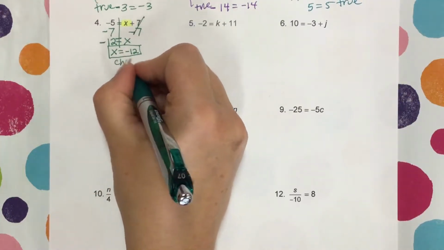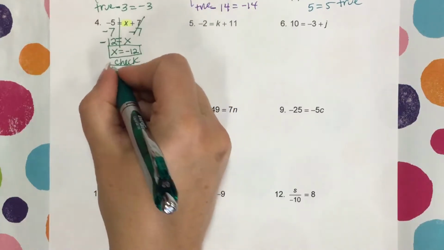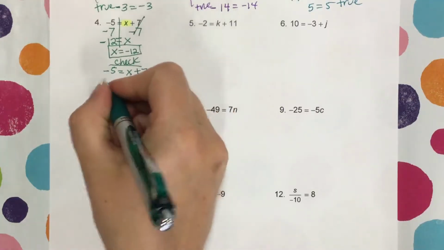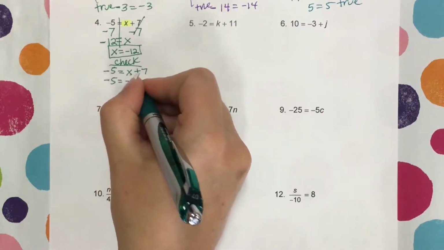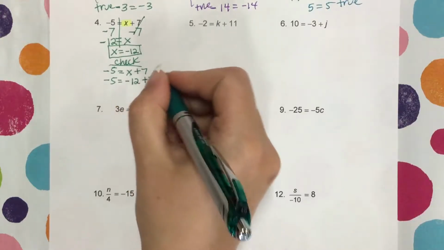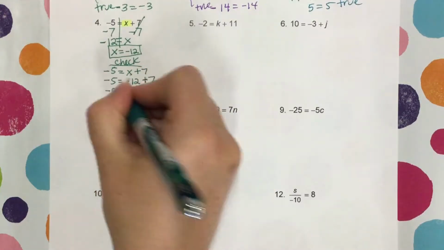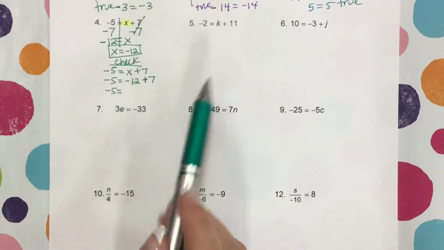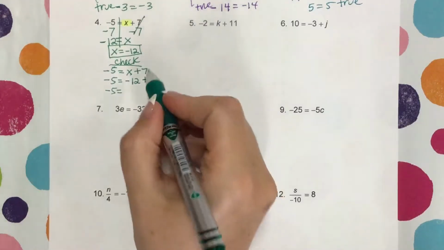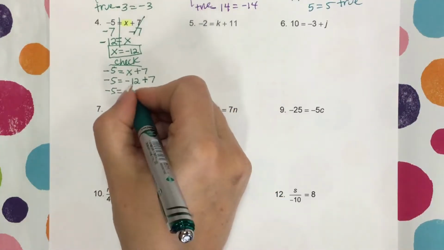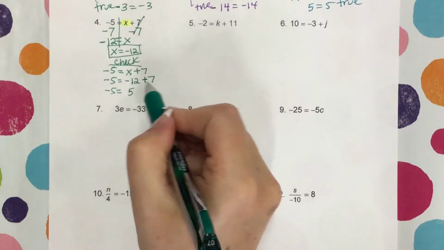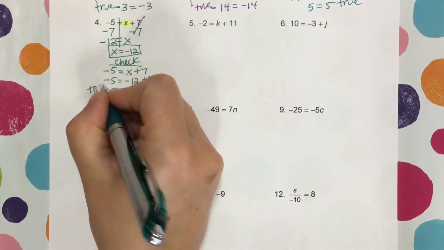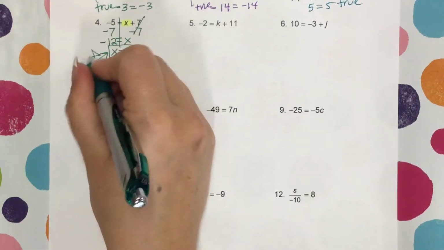Now let's go ahead and check our answer. We're going to rewrite the original problem and substitute that negative 12 in for x. And we're going to simplify. Negative 5 is already simplified, so we can't really do anything to that. Now we have a negative and a positive. When the signs are different, we take the difference, and the difference between 12 and 7 is 5. And we look and see which number is bigger. 12 is bigger, 12 is negative, so our answer is negative. So this is a true statement, which means that our answer is correct.